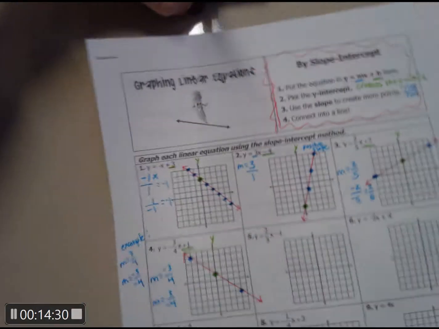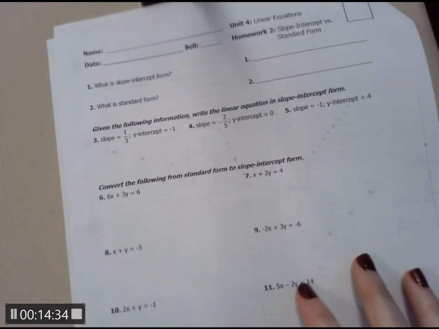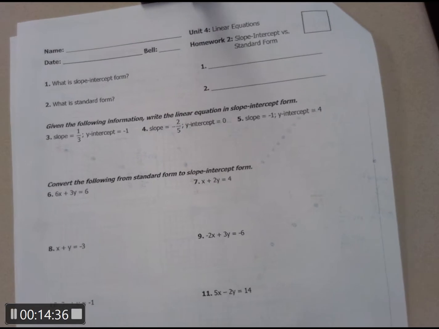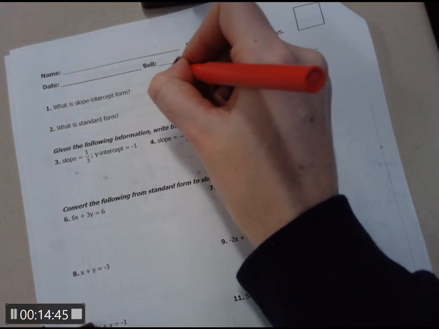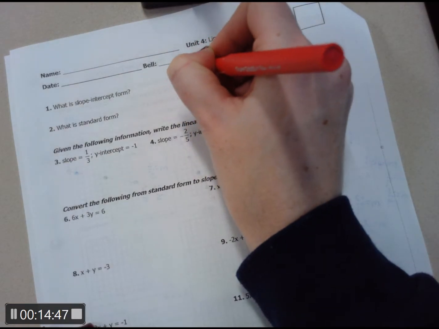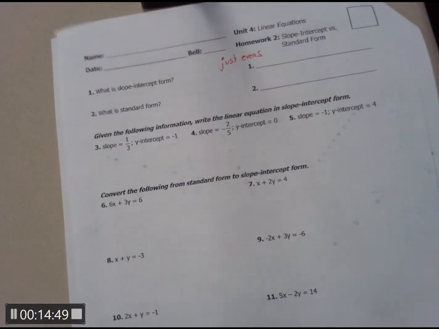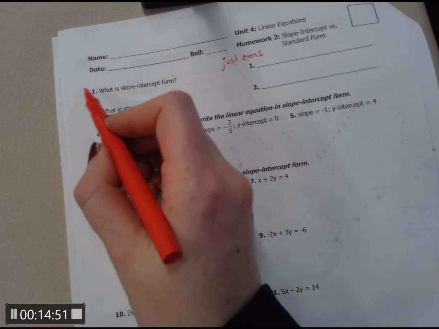Okay. So now we're going to flip over to the next side. And what do you notice? It says homework. Okay, so I just want you guys to do the even numbers. So just evens, okay? Actually, do both of these as well.